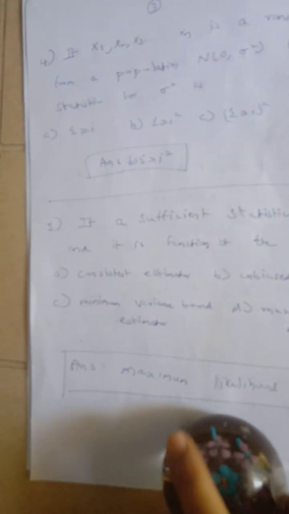Question number 4. If x1, x2, x3 up to xn is a random sample from a normal population N of 0, sigma square, then the sufficient statistic for sigma square is sigma xi square. The correct answer is option B. Sigma xi square is the sufficient statistic.